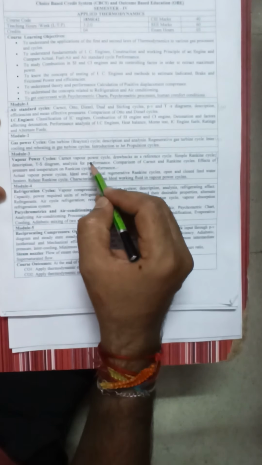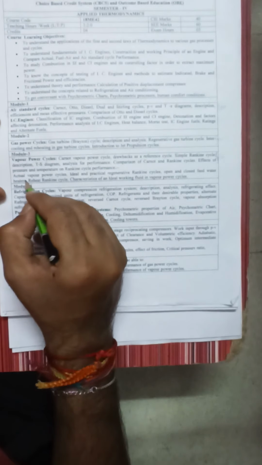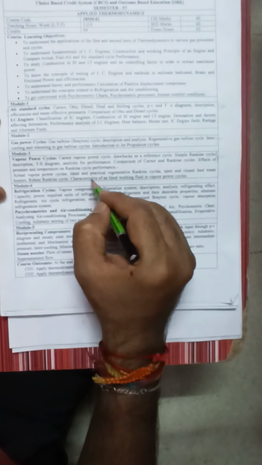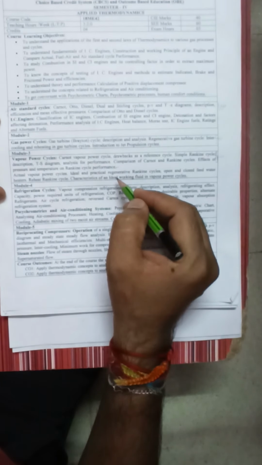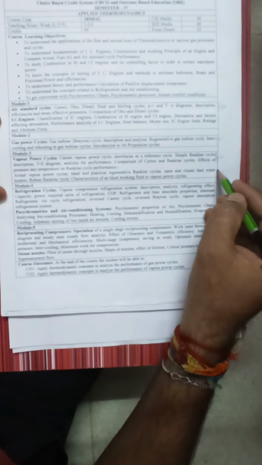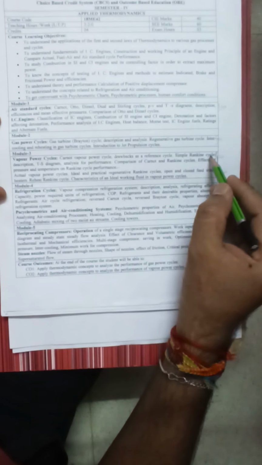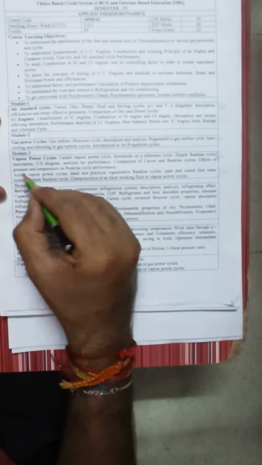In module number 3 there are two chapters. One is Carnot vapor power cycle and simple Rankine cycle, and this chapter will be asked for 20 marks. Another one is actual power cycle and ideal and practical regenerative cycles. That is the second chapter, and this will also be asked for 20 marks. First we will cover module number 3, chapter 1, that is simple Rankine cycles.